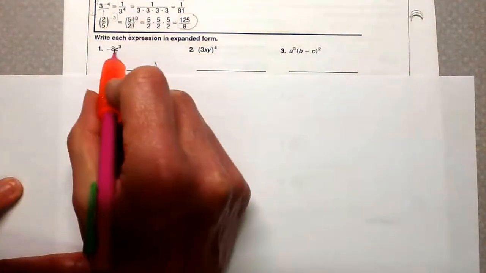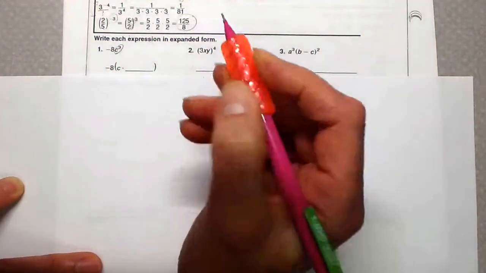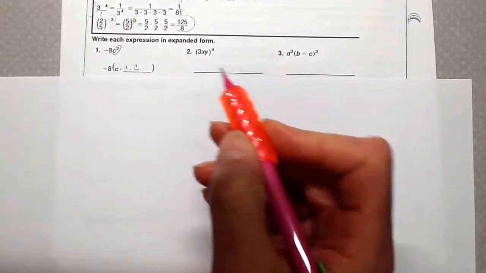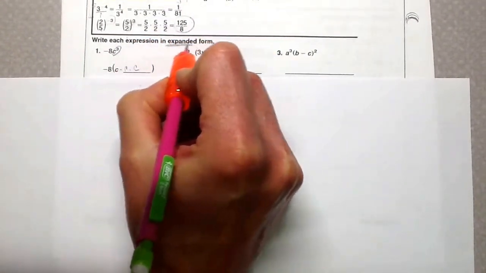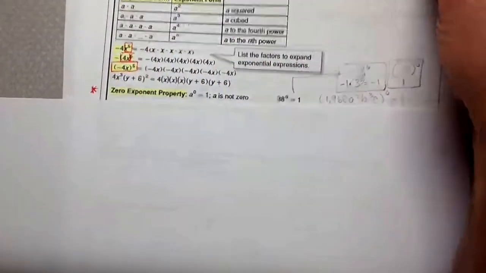When we go to this one, again, pay attention to where the exponent is. Here it's on just the c, so I'm going to do c times c times c. And because it says expanding, we're writing it out. So again, expanded form is different than exponent form.